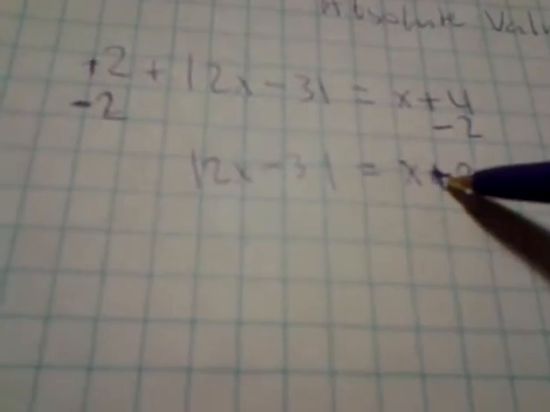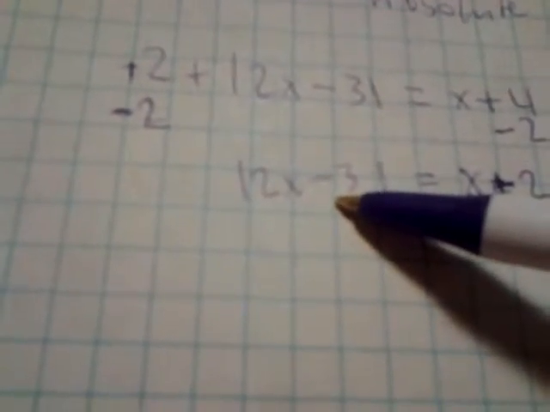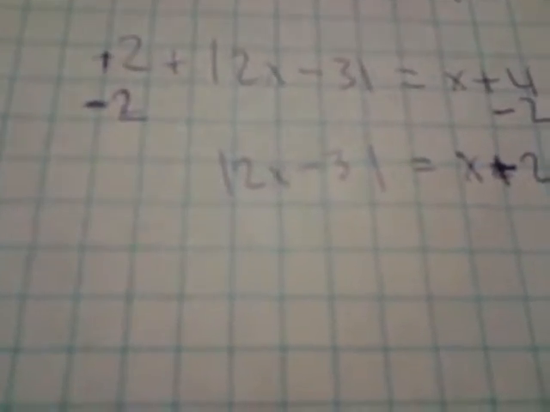So in the last video, we had two different answers. So we're basically going to be doing the same thing. Because this is absolute value, you're able to have two answers, because absolute value basically just means how far away a number is from 0.